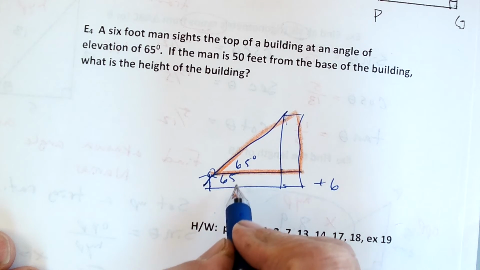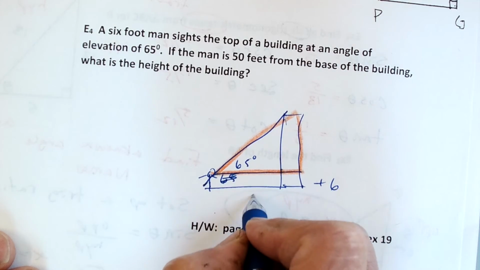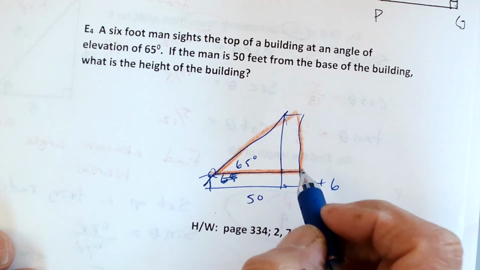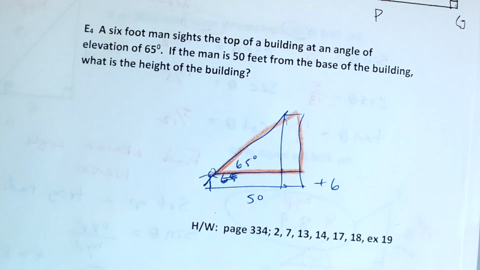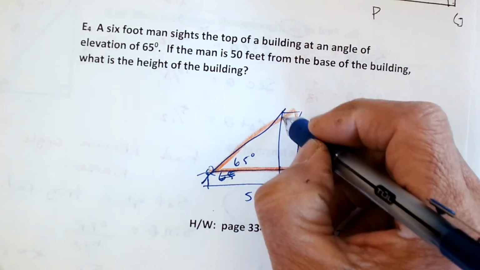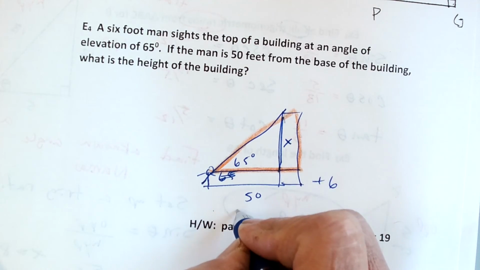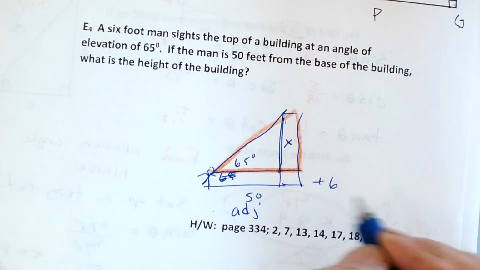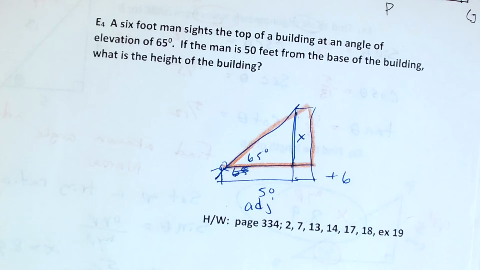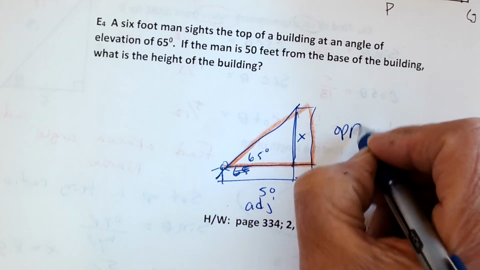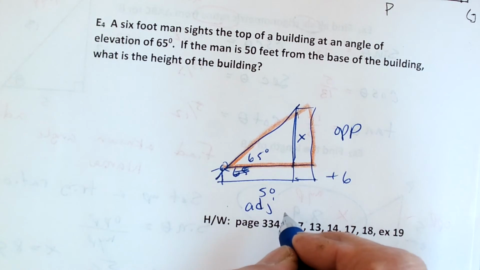Okay? Now if he's 50 feet from the building, let's see what I have. I want to find the opposite. I know the adjacent, right? I want to find the opposite. I know the adjacent.